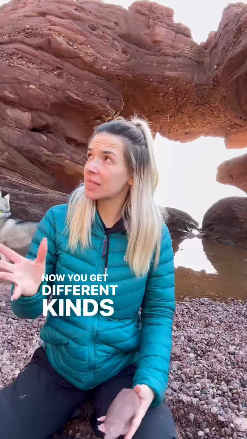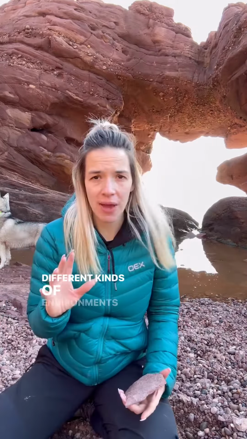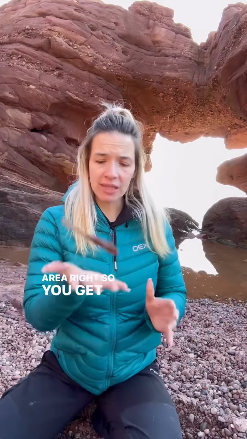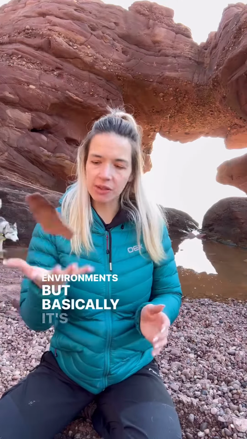Now you get different kinds of sands that are deposited in different kinds of environments, such as by rivers, like at the beach, like in a delta area, and even a marine area, right? So you get sandstones forming in different environments, but basically it's an accumulation of sediment.